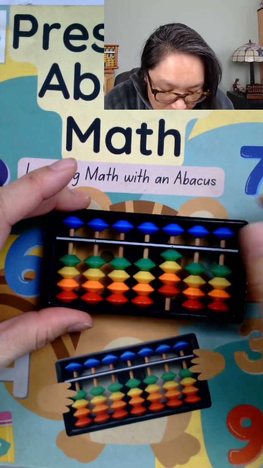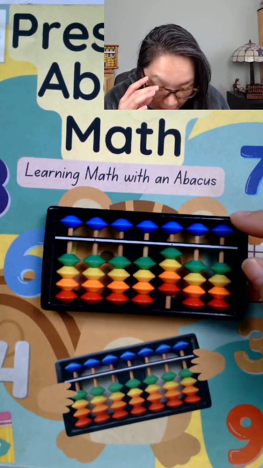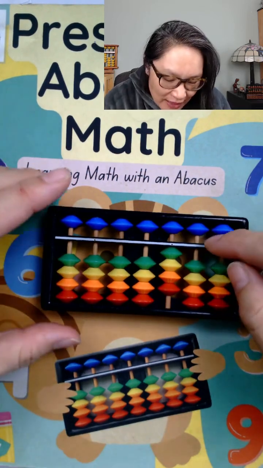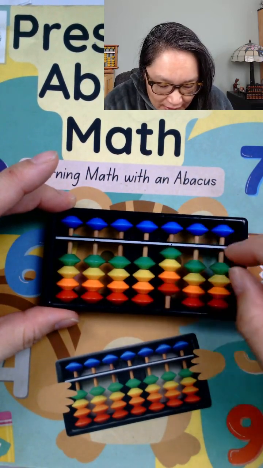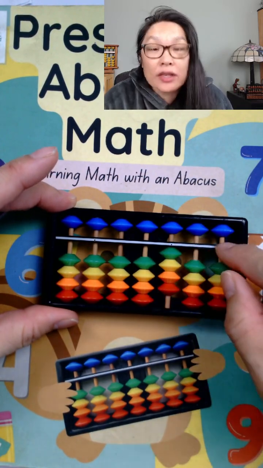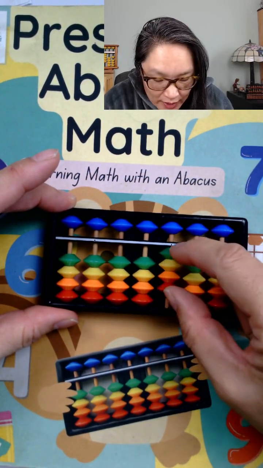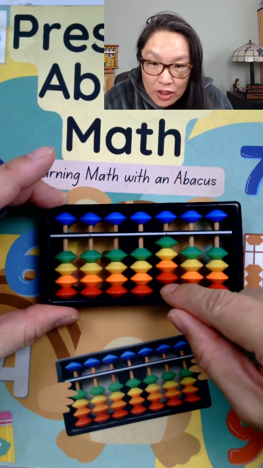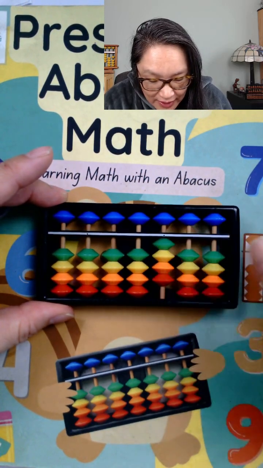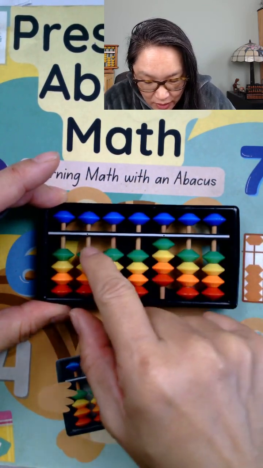So the first thing we're going to do is understand how to count on the abacus. Why are we learning to count? Just because it's kind of fun. If you notice, these bottom beads are touching this horizontal bar. This horizontal bar is what tells me what's being counted. So I have 4 being counted. None of these are touching.